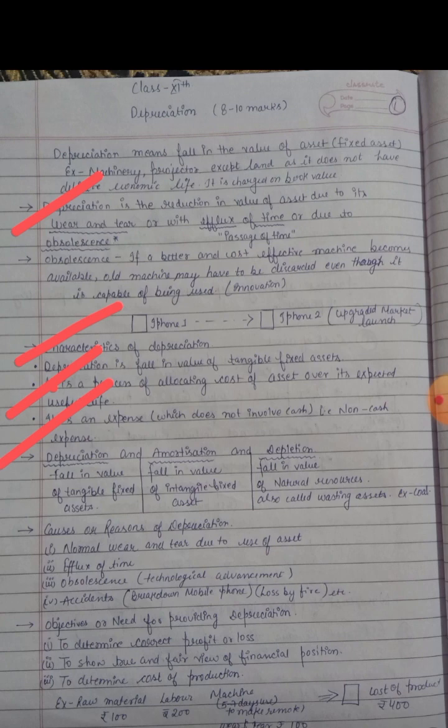Now we have to understand three major important terms: depreciation, amortization, and depletion. Depreciation is a reduction, amortization is also a reduction, and depletion is also a reduction. But depreciation applies to tangible fixed assets, amortization applies to intangible fixed assets, and depletion applies to the reduction of natural resources.